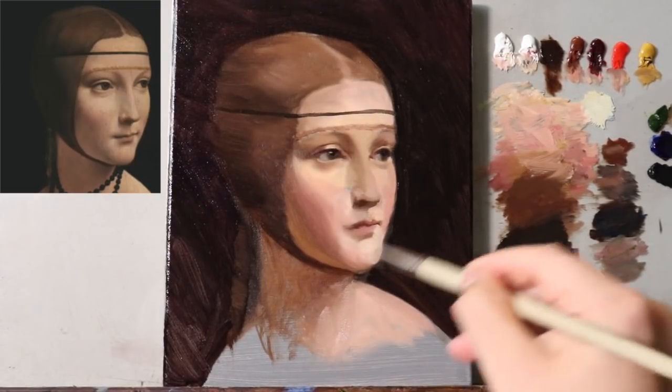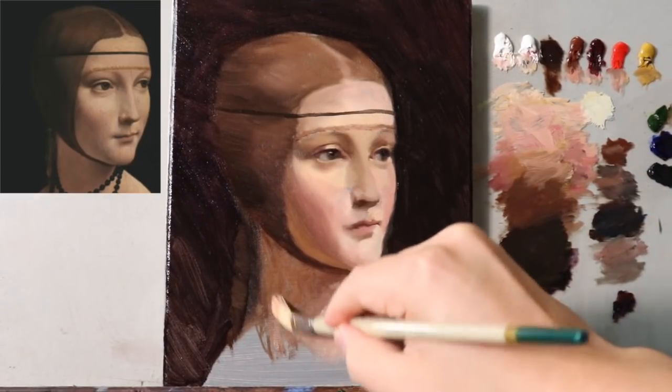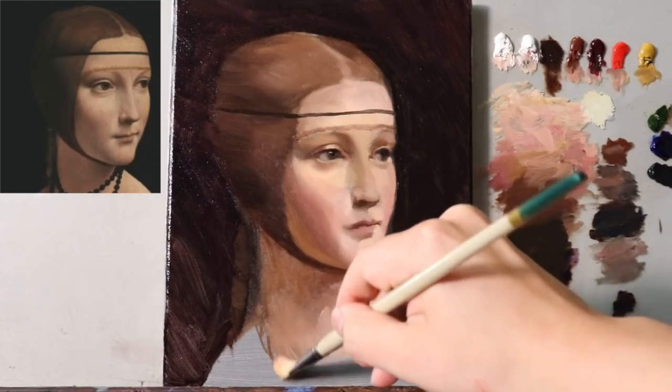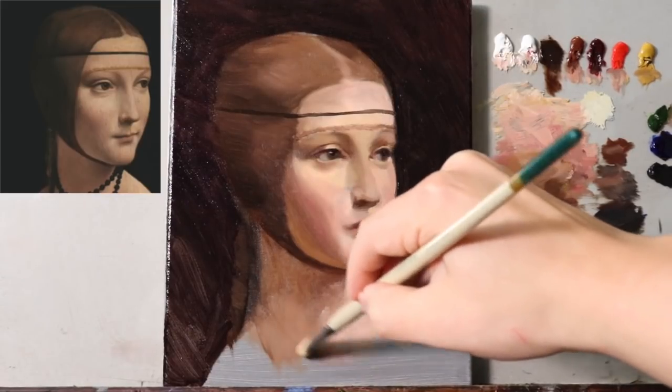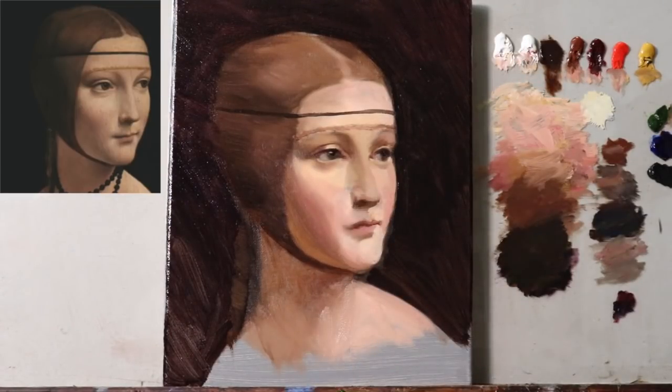So I'm thinking of the vignette, thinking very carefully of the vignette. And the vignette is the area that you leave unfinished to complement the areas that are more finished. So about like that. I mean, that's probably how I'm going to leave the vignette. That's more down to your own personal aesthetic.